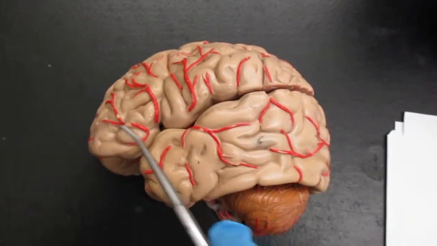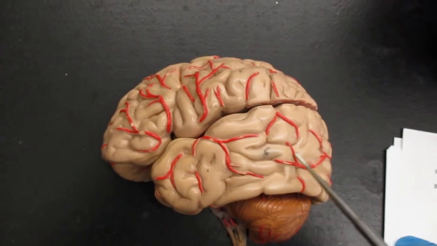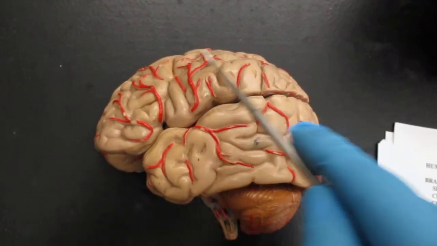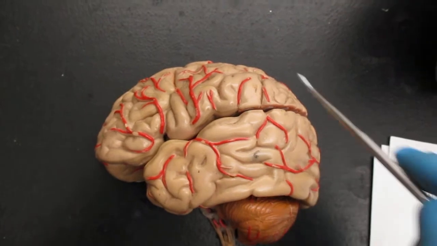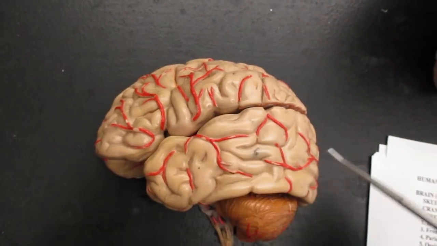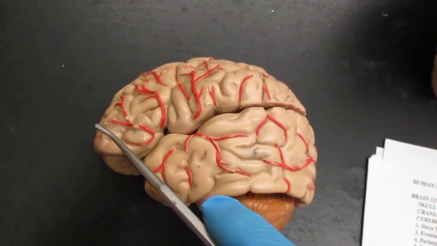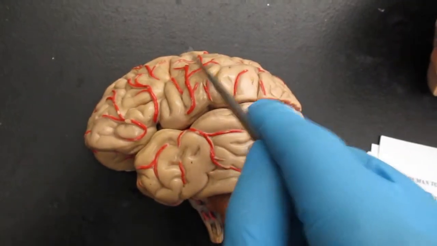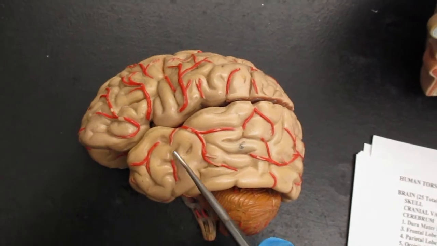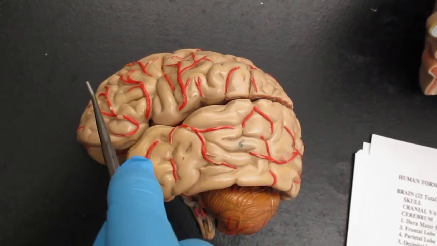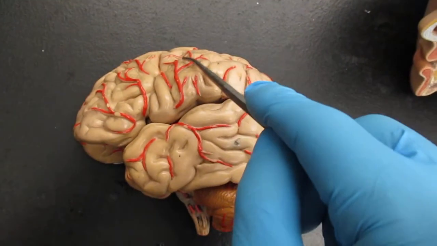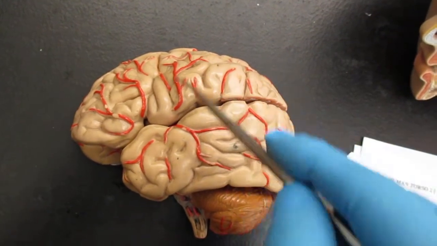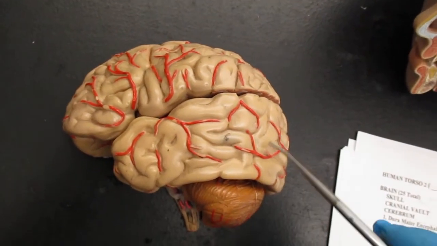Now, this right here is the cerebrum. This is the cerebrum right here. The cerebrum is going to consist of the frontal lobe, parietal lobe, temporal lobe, occipital lobe. Frontal lobe, parietal lobe, temporal lobe, occipital lobe.